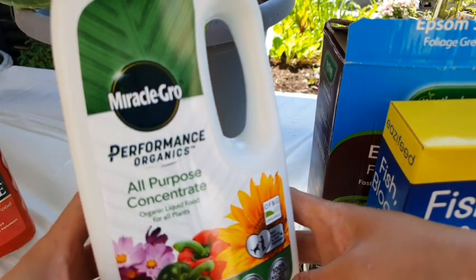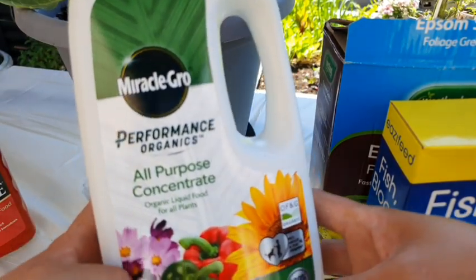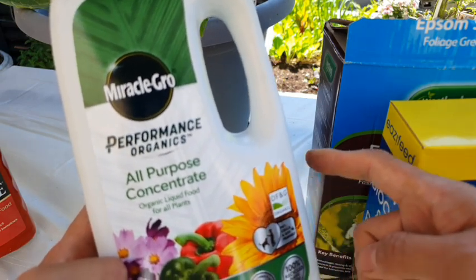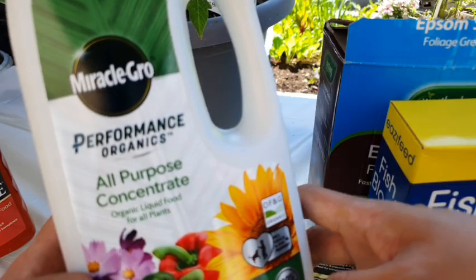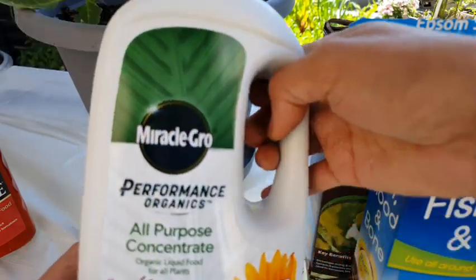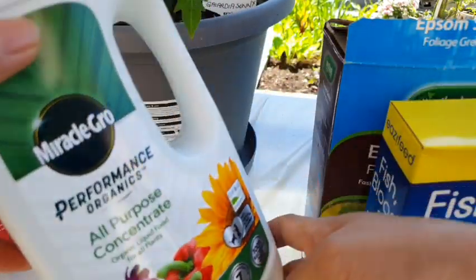We have Miracle-Gro All-Purpose Concentrate. This is organic fertilizer as well. So every week you have to water your tomato or other plants. This is soluble, you can just mix it with water. Just follow the instructions at the back.